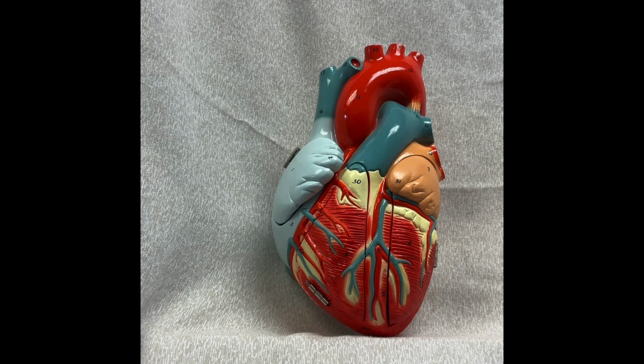In this video, we're going to take a look at some of the structures that are associated with the heart. Right now, we're looking at the heart in an anterior view. We can see the upper chambers of the heart. So we have our right atrium here and our left atrium here.